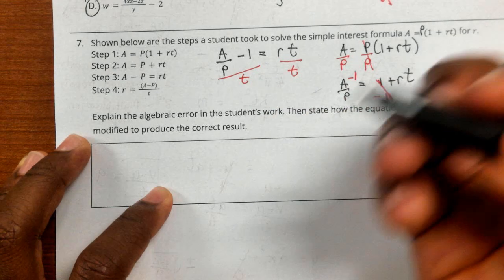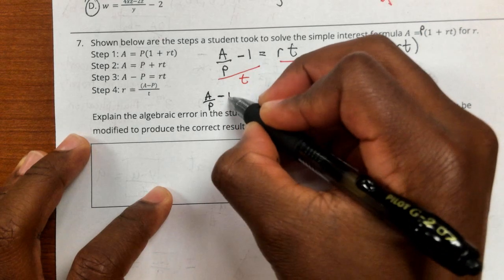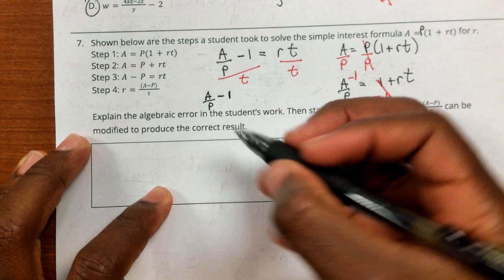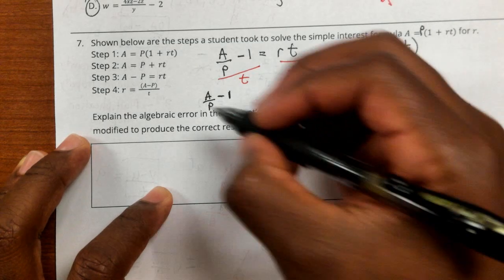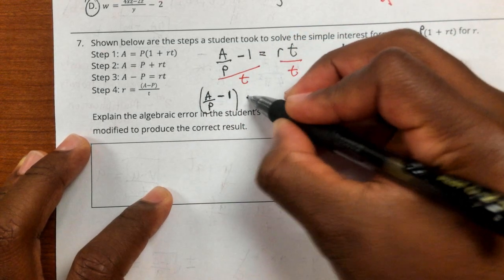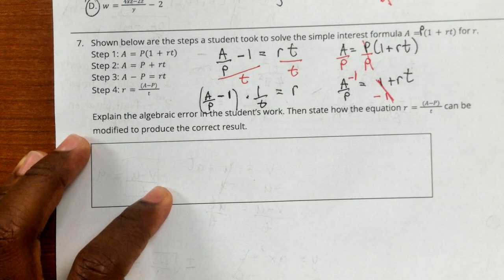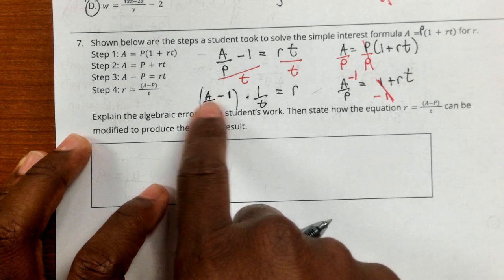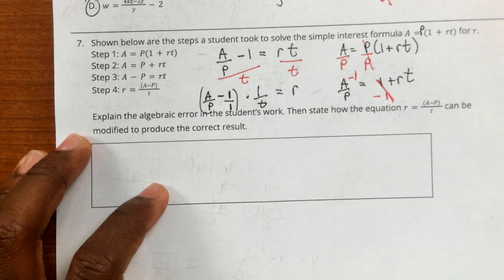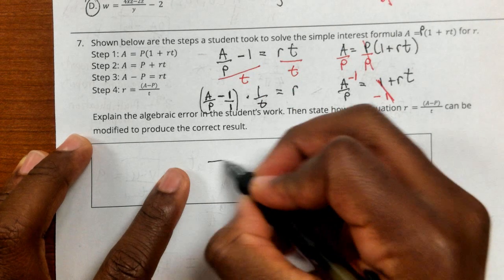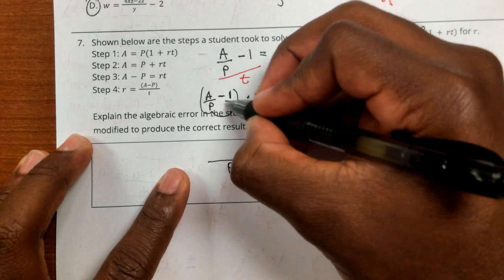Dividing by something is the same as multiplying by something called the reciprocal. So again, I would do A over P minus 1, and technically I could multiply this by something called the reciprocal. So I can multiply this by 1 over T, okay, is equal to R. All right, guys, so what I'm going to do is combine these using the butterfly method. This denominator here is a 1, okay? So I use the butterfly method, multiply these two. P times 1 is P.